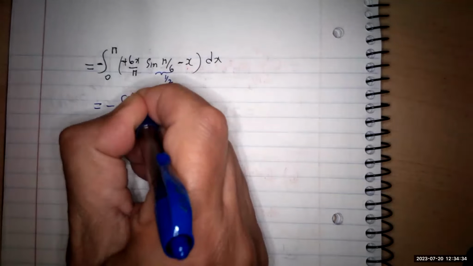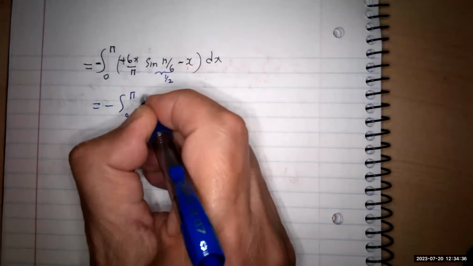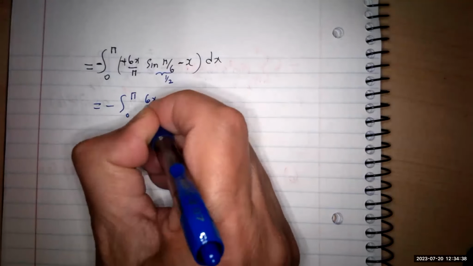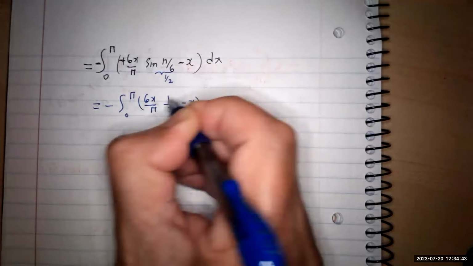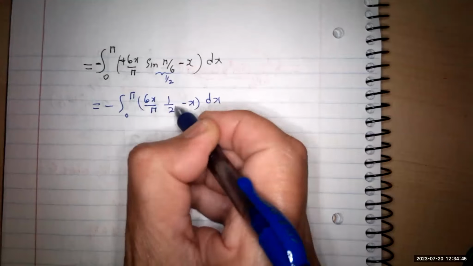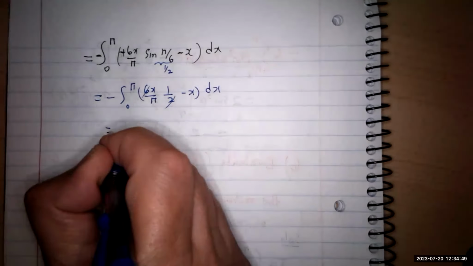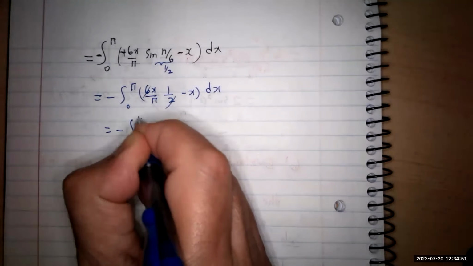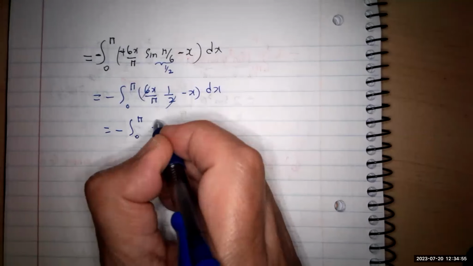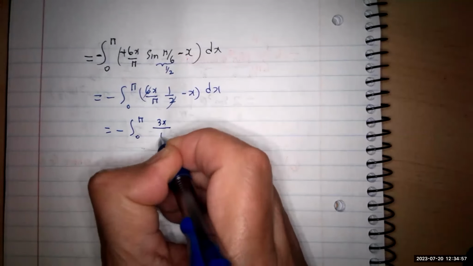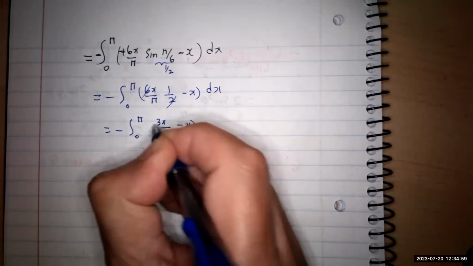Okay, this would be 1/2. So you are going to have a negative integral from 0 to pi, and this is going to be 6x pi times 1/2, then minus x, and dx, you integrate it. So the 2 and the 6 would be simplified. So you end up with negative integral from 0 to pi of 3x pi minus x dx.